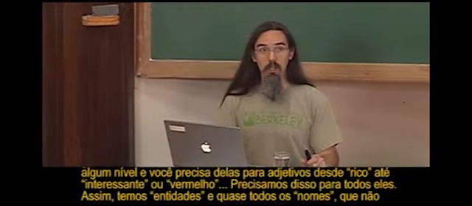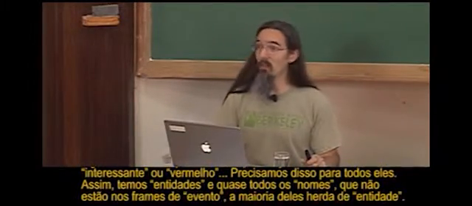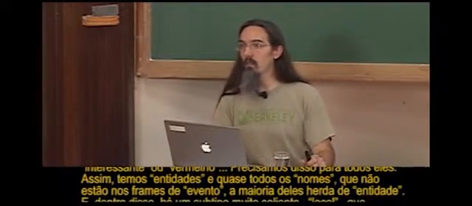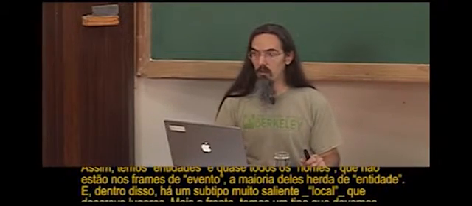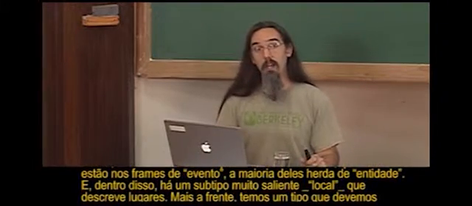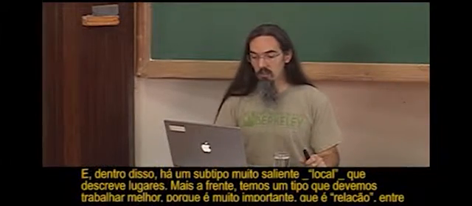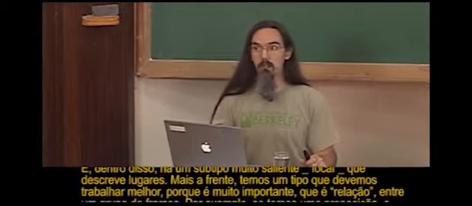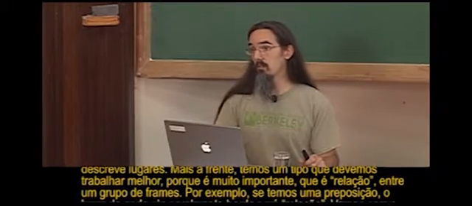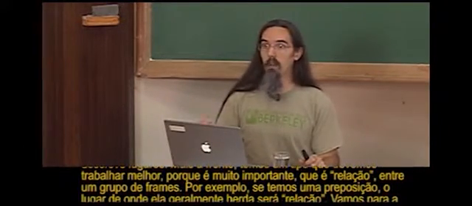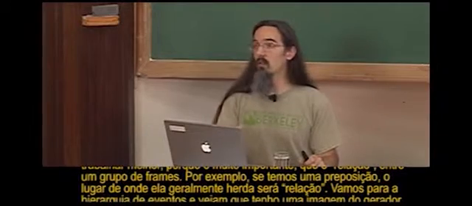Then we have entities, and almost all of the nouns that are not in event frames will inherit from entity. Within that, there's a very salient subtype of locale, which describes places. Furthermore, there's a type that we need to do a lot more work on, but which is amazingly important, which is the relation set of frames. So, for example, if you have a preposition, the place that it will normally inherit from is going to be relation.